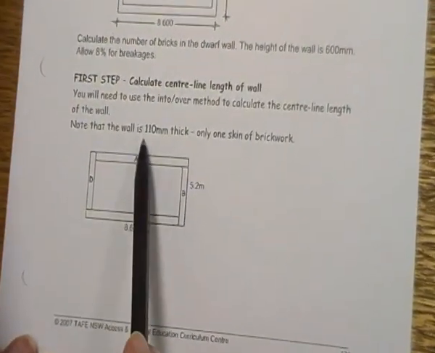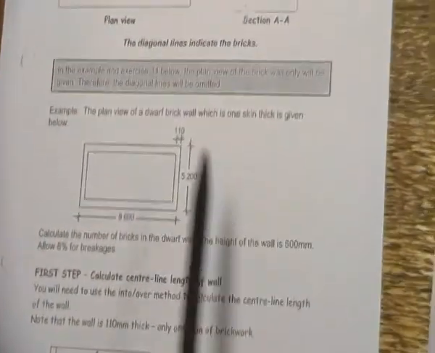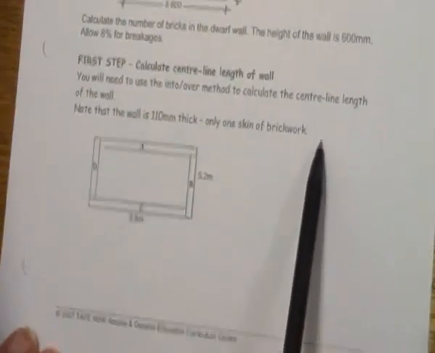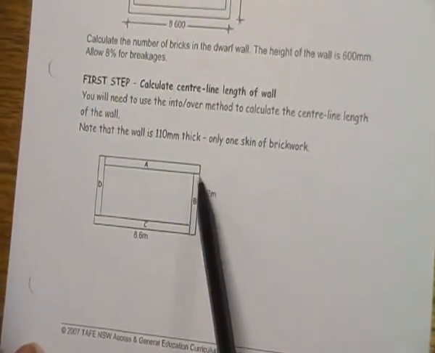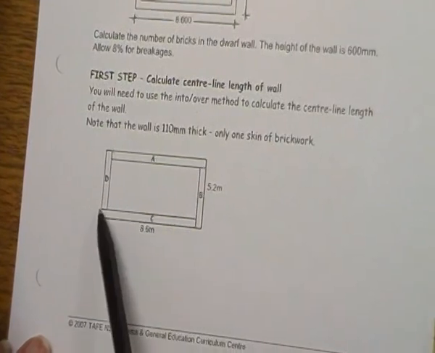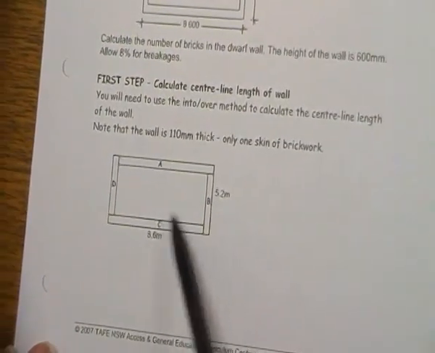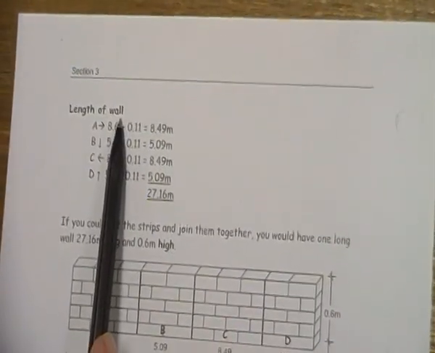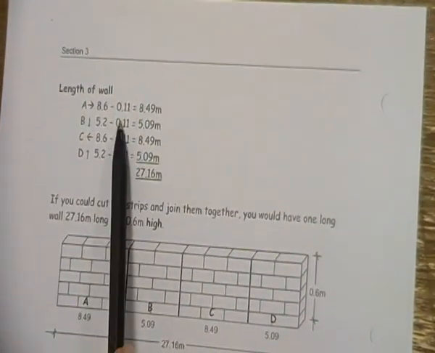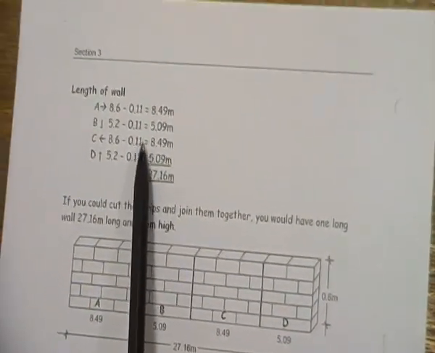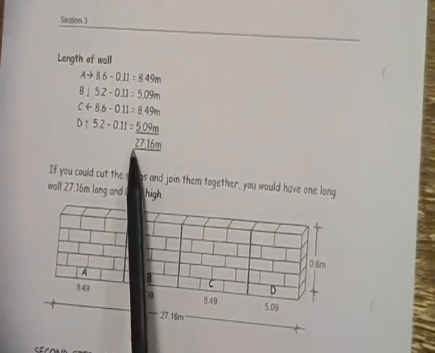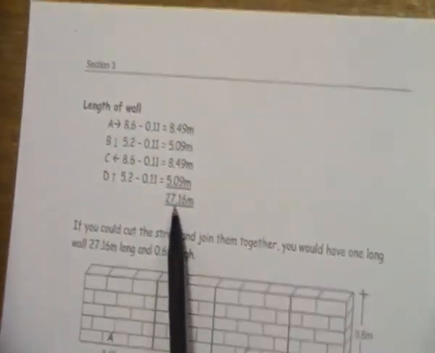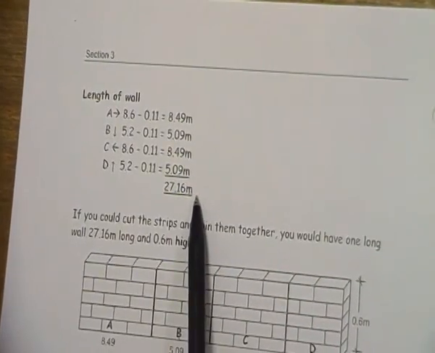Note that the wall is 110 thick, only 1 skin of brickwork. So we're going to go into, over, A, B, C, D. Then I'm coming up and I'm going to calculate the length of the wall. So when I take off 0.11 of each side, I get a total length of 27.16.